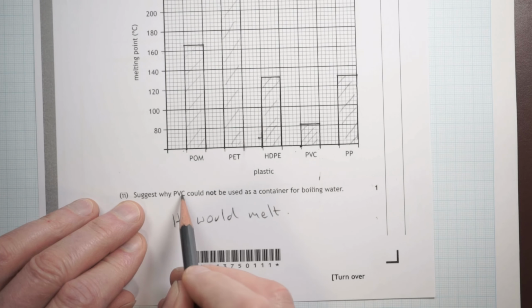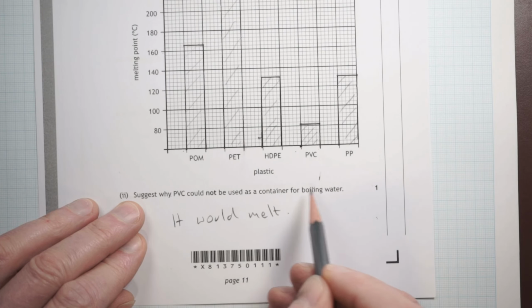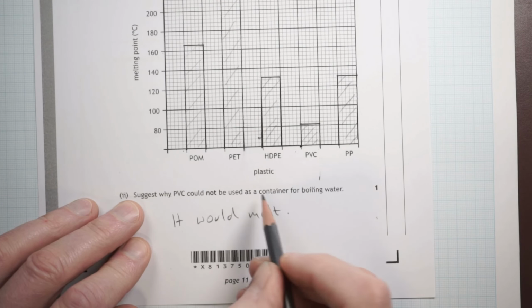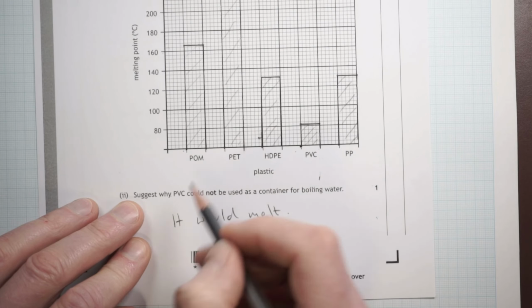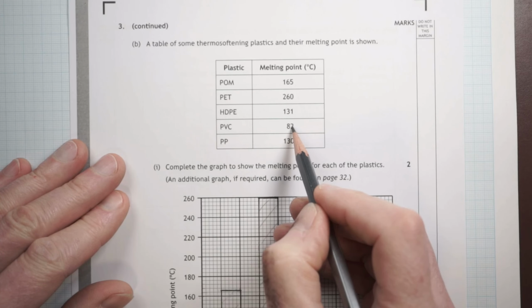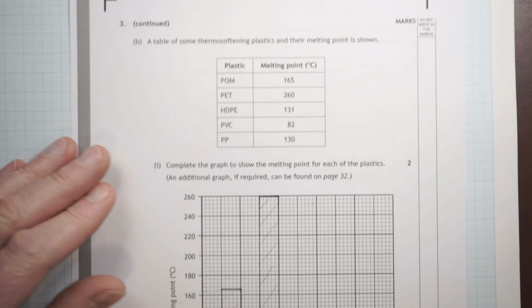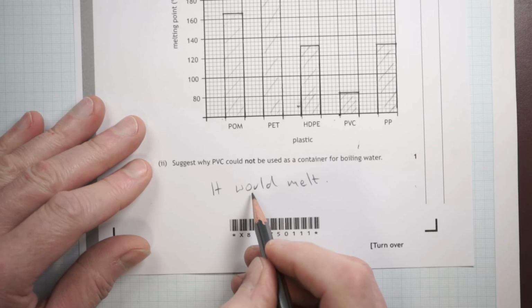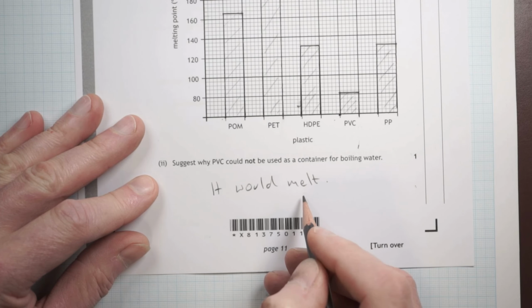Okay, and finally, this one can cause a few problems because you just don't know how to write the answer. Suggest why PVC could not be used as a container for boiling water. It hasn't asked you to give a reason for this. So you haven't been asked to use, you need to use the data. Okay, so PVC's melting point is 82 degrees Celsius. Right, so it's going to melt if you put it in boiling water. And that's all you have to say. It would melt. That'll get you the mark. It would melt.